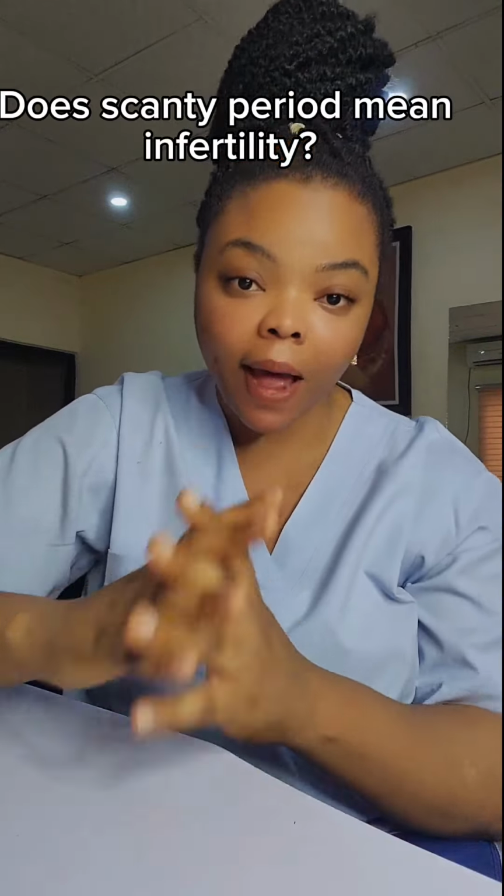The next question we're going to be tackling is, does scanty period or light period mean something bad? The answer is, well, it's not likely. There are times when you may not actively bleed. Like you bled very well last month, it doesn't mean this month you will bleed very well. Some things can alter your hormones, something can make you not bleed very well, which we'll be discussing. However, having a scanty period doesn't necessarily mean that you are having a hormonal issue, but it can suggest that something is going on.